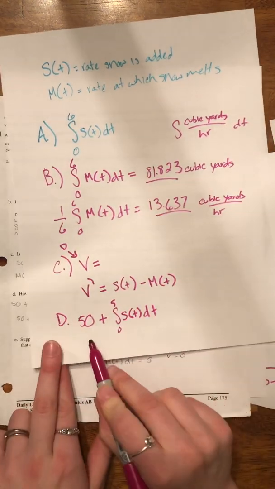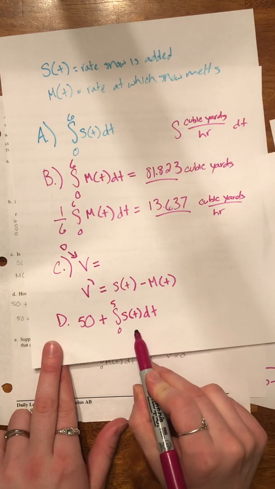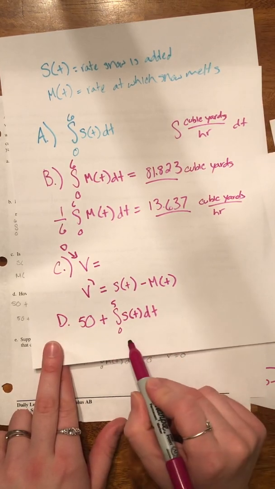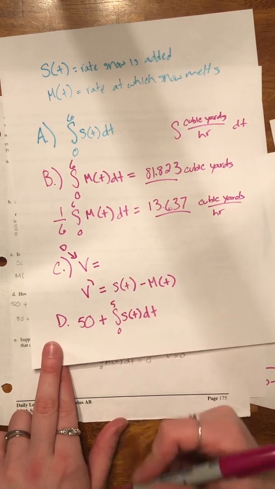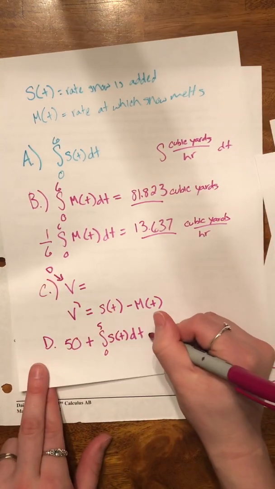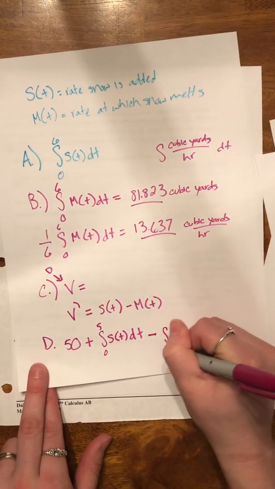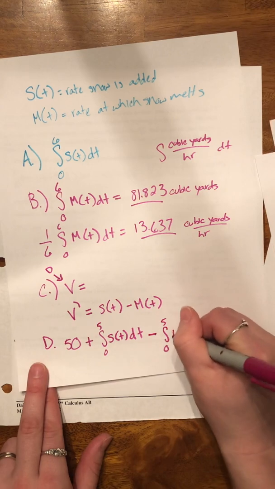So now I've got 50, plus this is how much snow was added, because this was the amount of change, 0 to 5, of snow being added to the mountain, minus 0 to 5 of how much is melting.